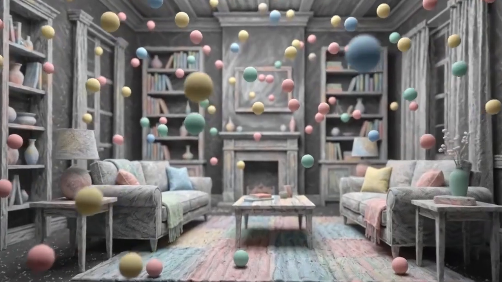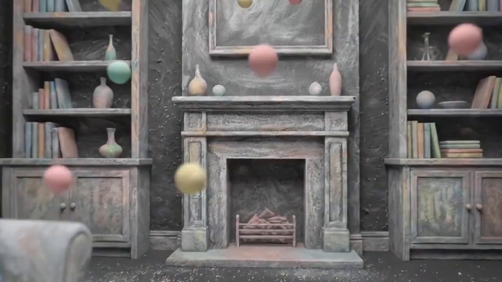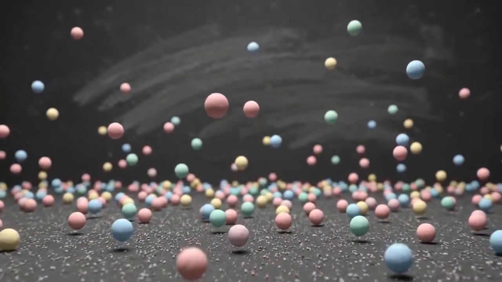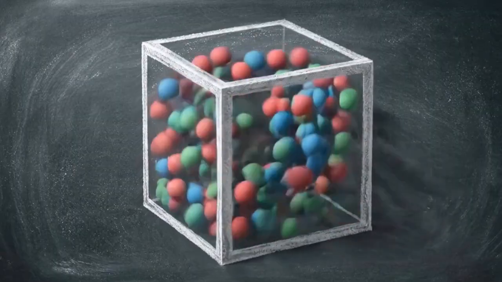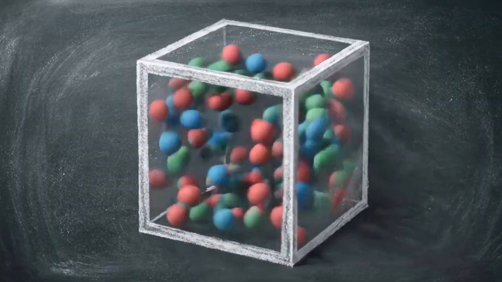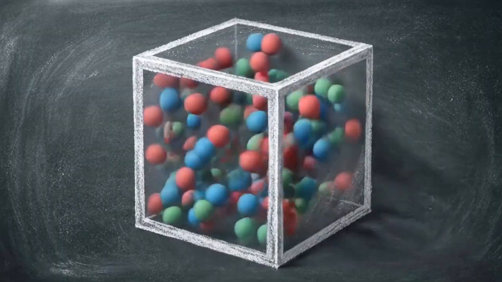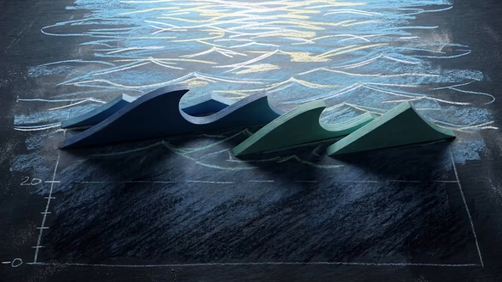Think about the air inside the room you're sitting in right now. It looks completely empty, but at a microscopic level, it's absolute chaos. Billions of tiny, invisible gas molecules, like oxygen, nitrogen, and carbon dioxide, are constantly and violently ricocheting off each other, densely packed and fast-moving.